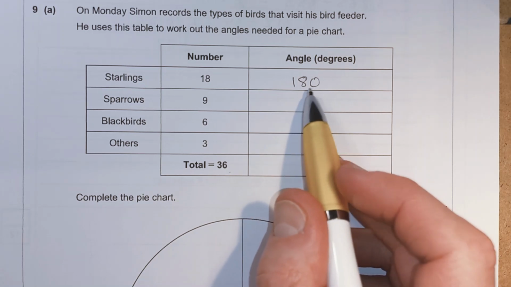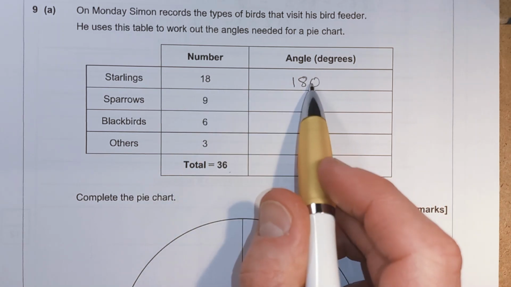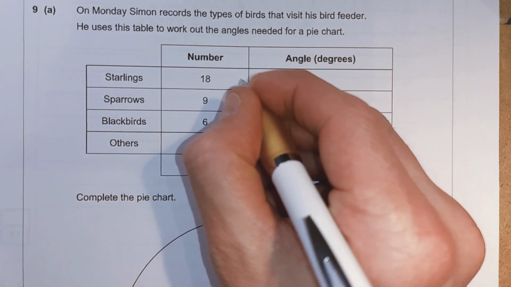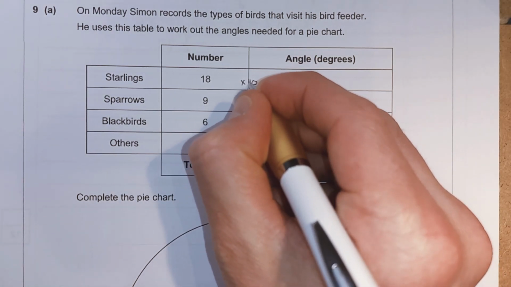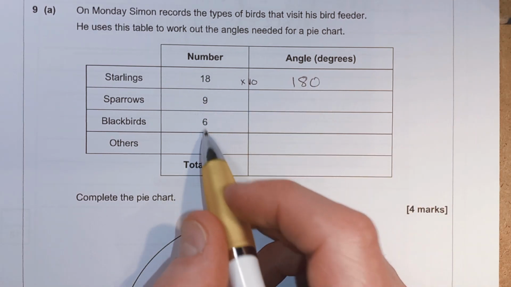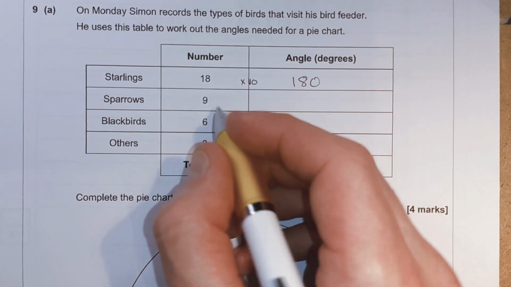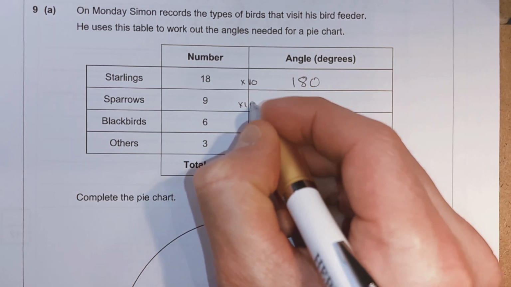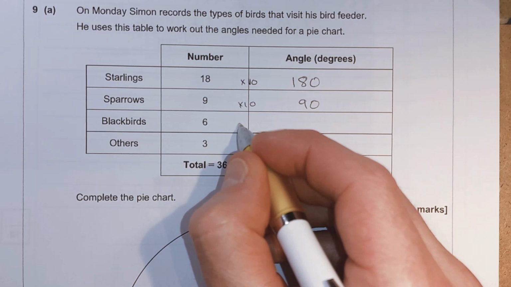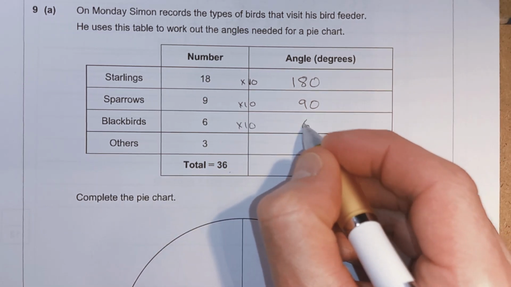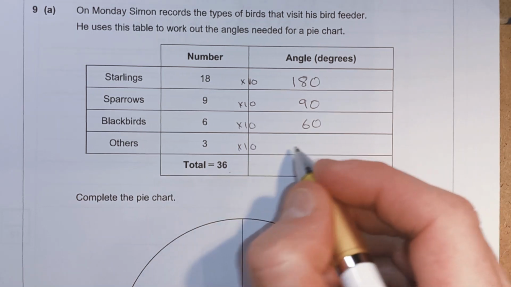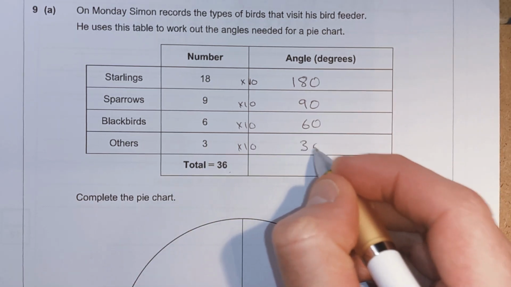And hopefully what you'll see is actually from 18 to 180, we're just adding a 0. So in other words, we'll multiply it by 10. So we should be able to do exactly the same to all of these numbers. So if we multiply this by 10, add a 0, we're going to get 90. Add the 6 by 10, we're going to get 60. Add the 3 by 10, or 3 times 10, 30.